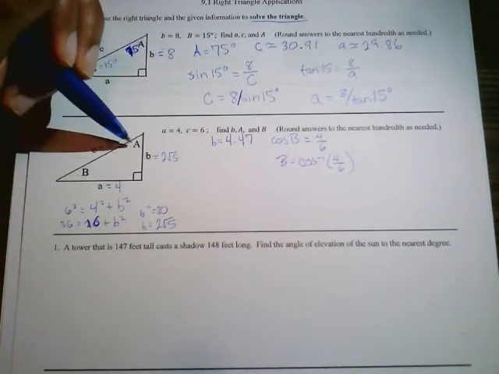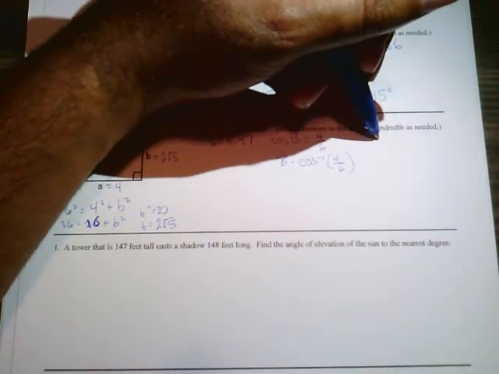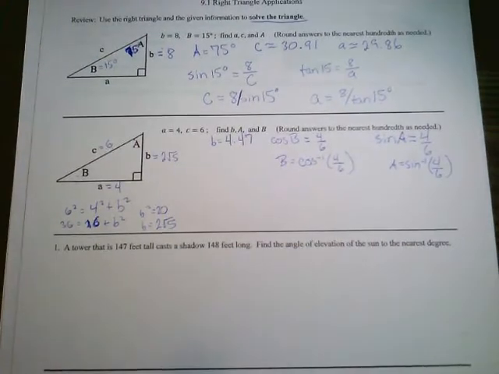And for angle A, that's going to require us to use sine because across from angle A is 4 and C is still the hypotenuse. So sine A equals 4/6. So angle A is sine inverse of 4/6.